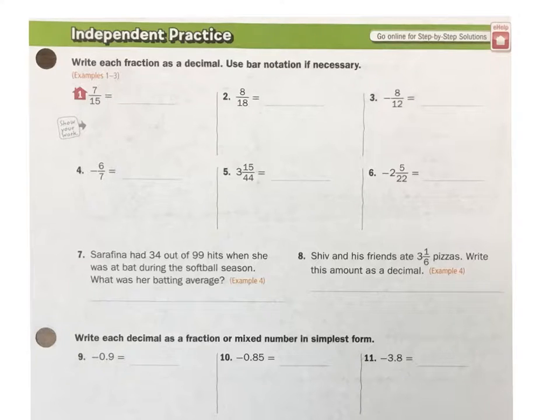You could write them out by hand, but I'm going to do it this way. 7 divided by 15 equals 0.4, and it looks like it's 66666. The 6 is the only thing repeating, so I put the bar notation over the 6, not the 4. There's only one 4. All right, number 2 is 8 divided by 18 equals 0.44444. So it's 0.4 with the 4 repeating. The 4 is the only thing that repeats, so we do that.